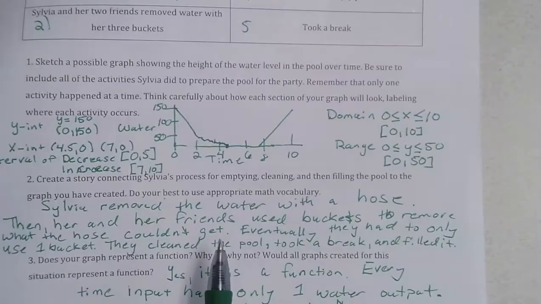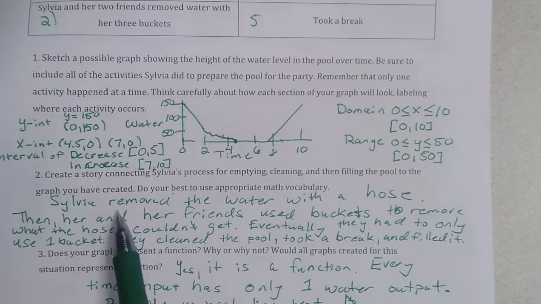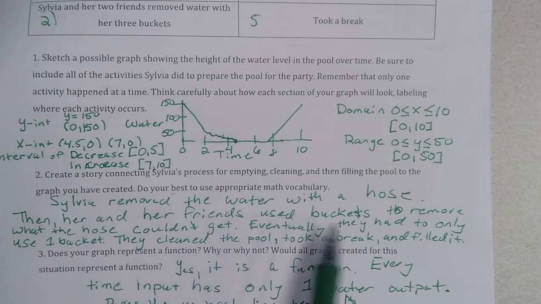Now to create a story, I just made up a story. Yours could have more details, less. So I just said, Sylvia removed the water with the hose. Then her and her friends used buckets to remove what the hose couldn't get. Eventually, they only used one bucket. Then they cleaned the pool, took a break, and filled it.